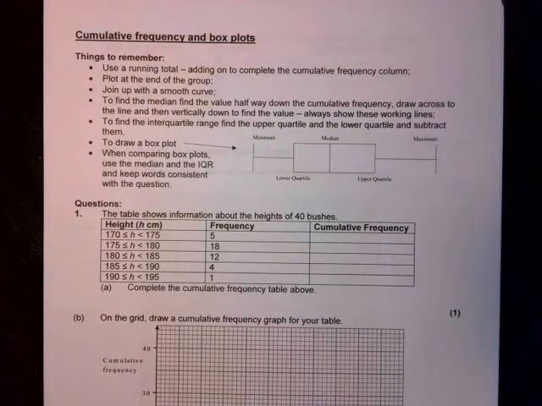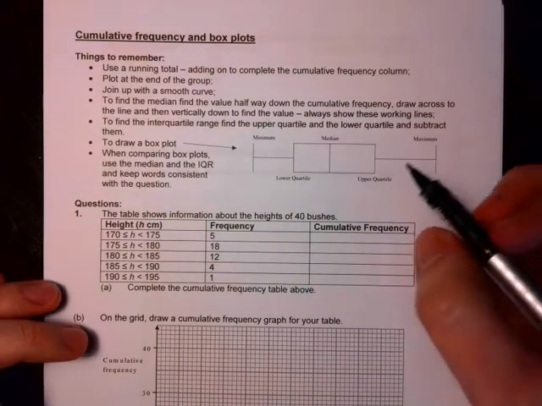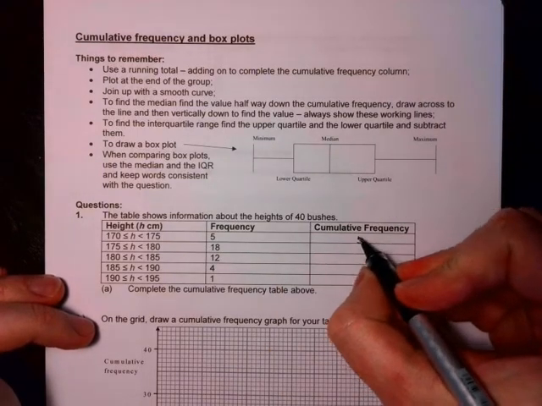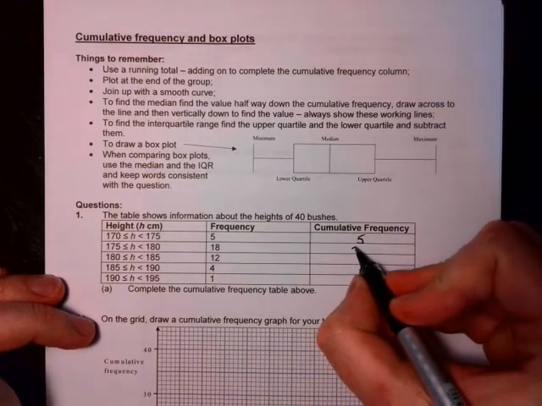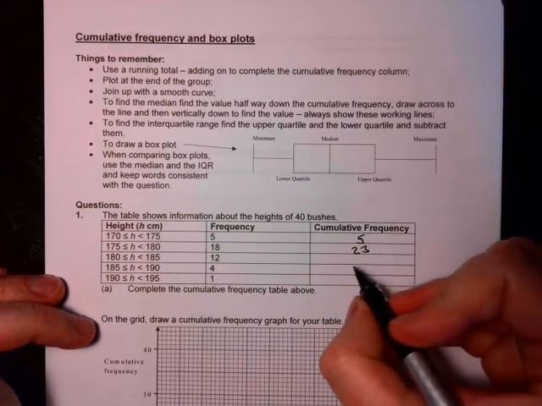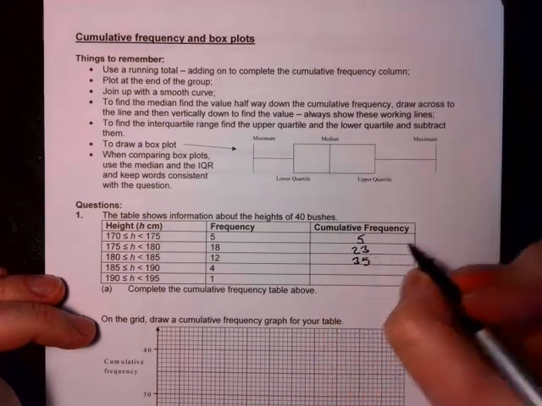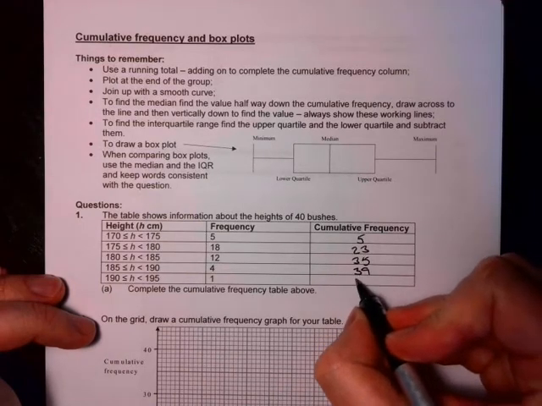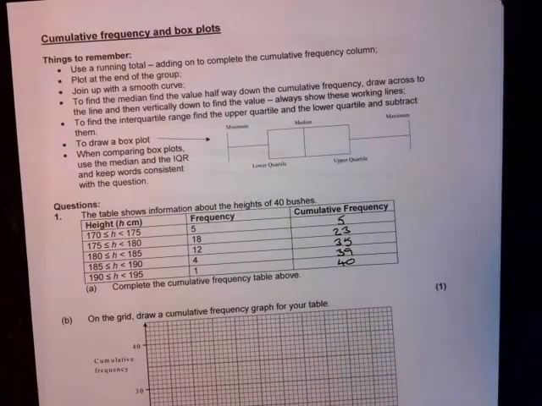Right, we should have all done cumulative frequency box plots by now, so away we go with the answers. Cumulative frequency, we always start at 0. First group has got 5 people in, then we're going to add another 18 onto that, so that gets us to 23, then another 12 gets us to 35, another 4, 39, and finally to 40.